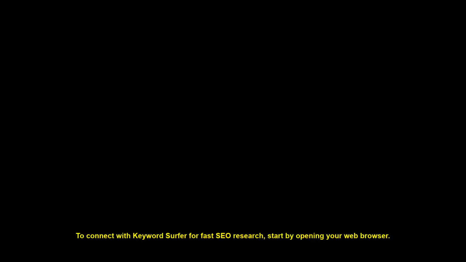To connect with Keyword Surfer for fast SEO research, start by opening your web browser. Navigate to the Chrome Web Store. In the search bar, type Keyword Surfer. Locate the Keyword Surfer extension in the search results.